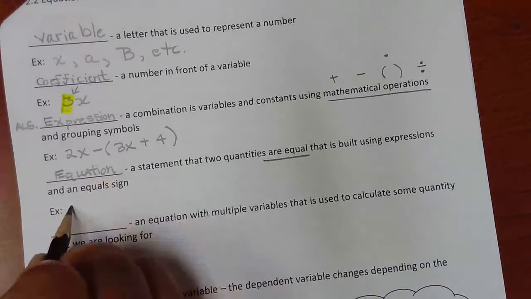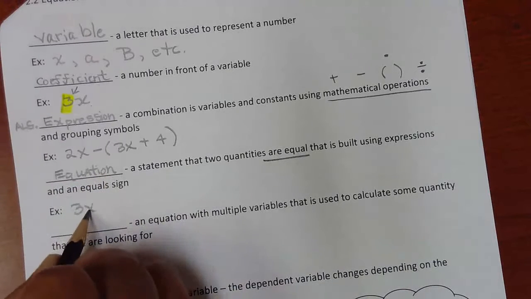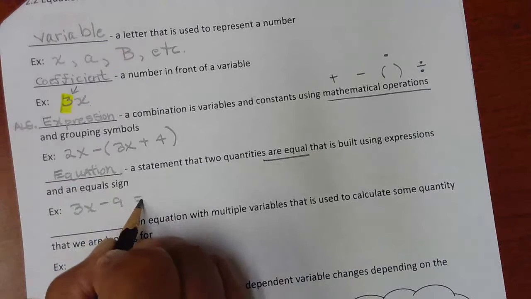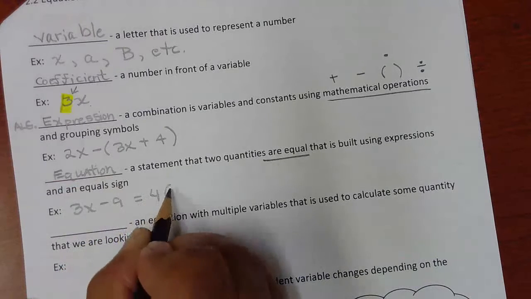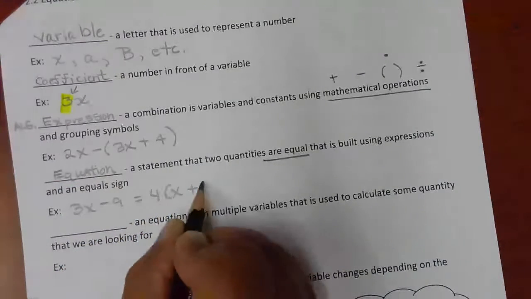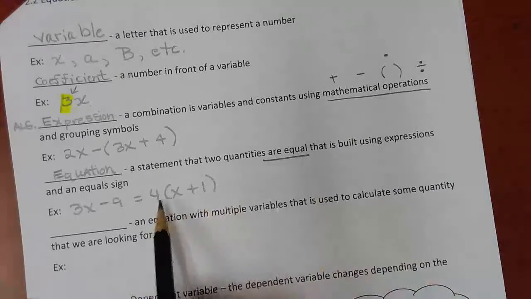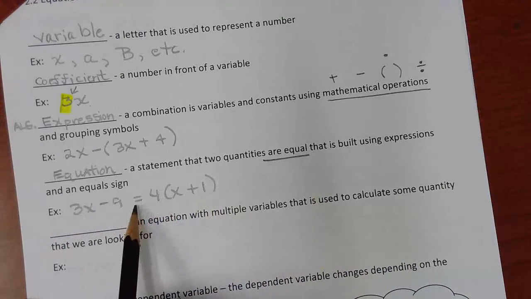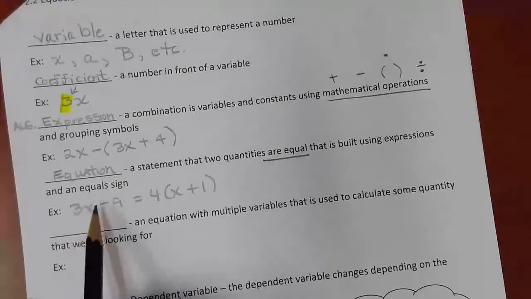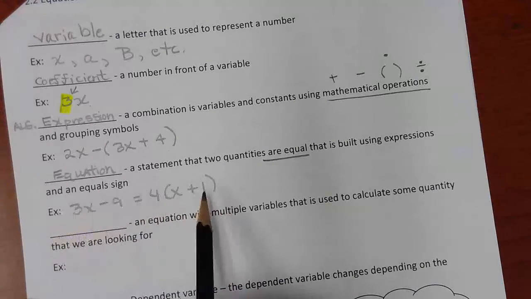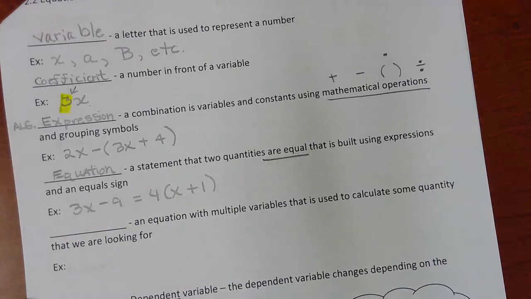And then I'll give you an example of it, which is 3x minus 9 is equal to 4 times x plus 1. So I have an expression over here, an expression over here, and there's an equal sign between that joins the left side to the right side. So you have two distinct sides. That's called an equation. You're going to be mostly in this section solving those equations.